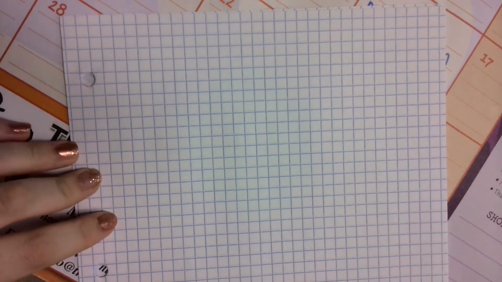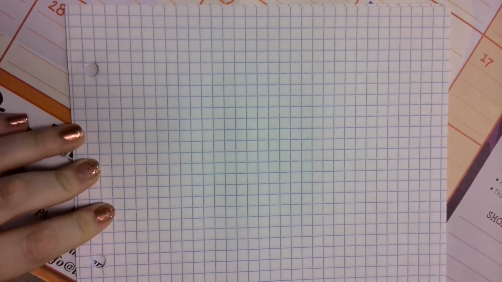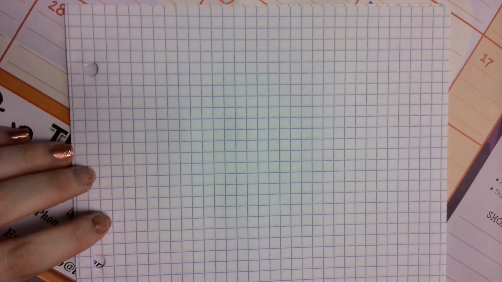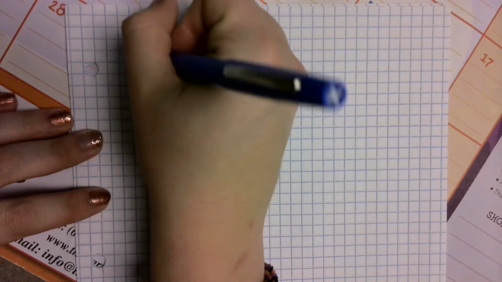So when I say I want to simplify a fraction, all that means is that I can divide both the numerator and denominator by the same number. So I'm going to give you an example.